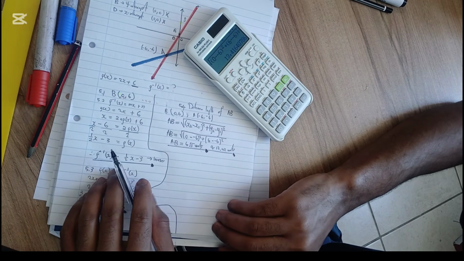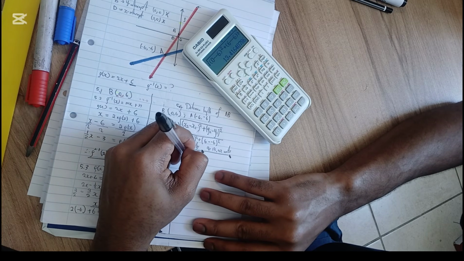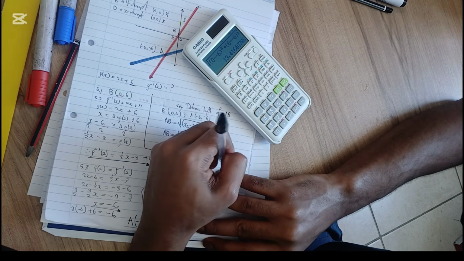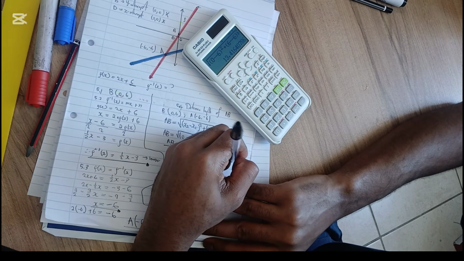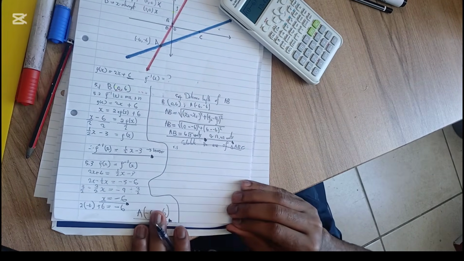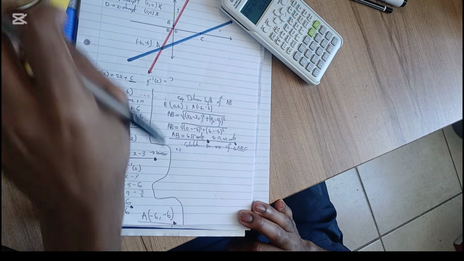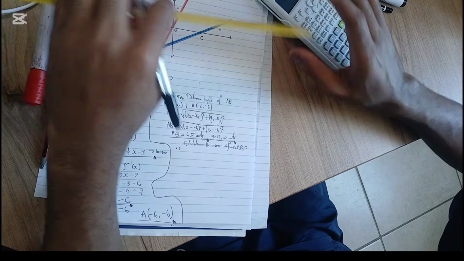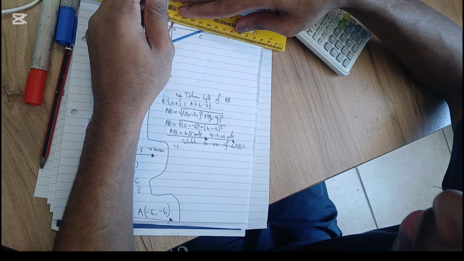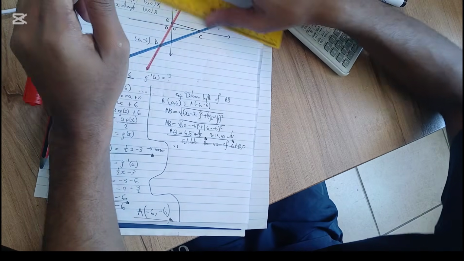Right, and then now moving to this one, it says that we must calculate the area of triangle ABC. Now this requires trigonometry, guys. If we are looking there, this is triangle ABC. So now we are going to join B and C. You're going to join B and C there.